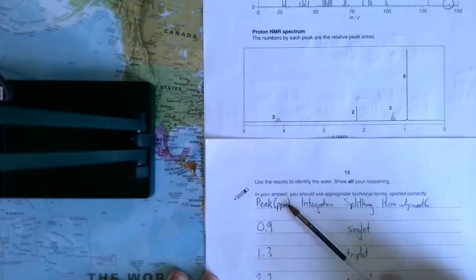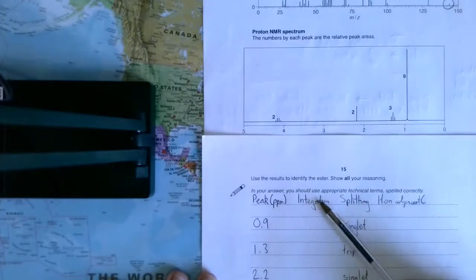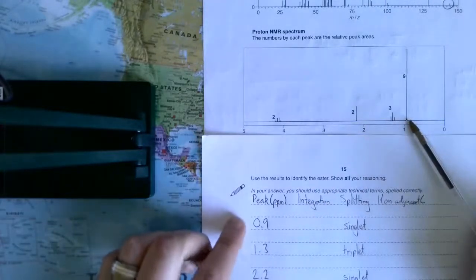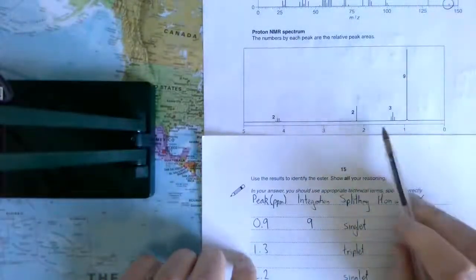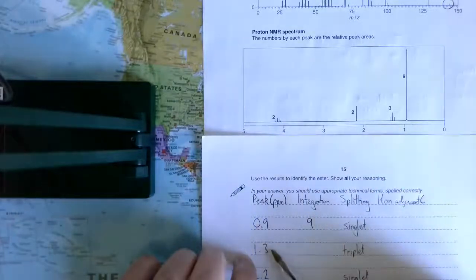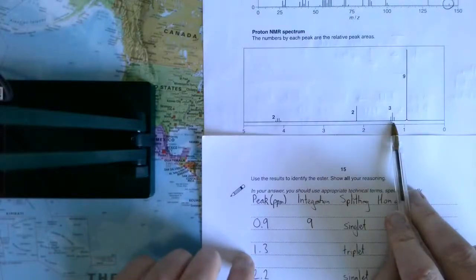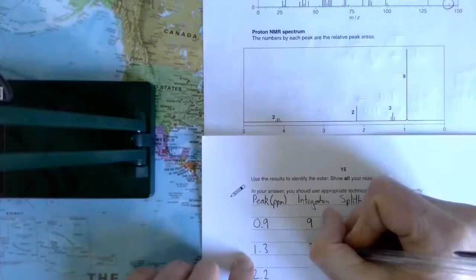So listing here the peak for the ppm, if you have it given, take the integration. If I show you this one, I've read that to be 0.9, the integration is given as 9. This one at a ppm of 1.3, they usually have a tolerance of plus or minus 0.1. So again, if you looked at that and called it 1.2, you are going to get the mark. That one has an integration of 3.